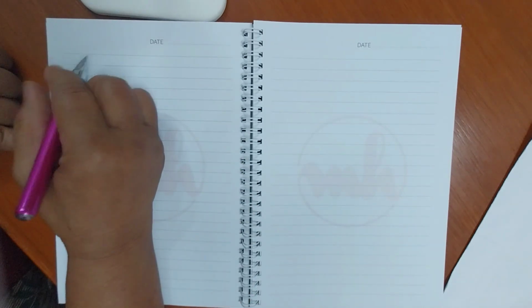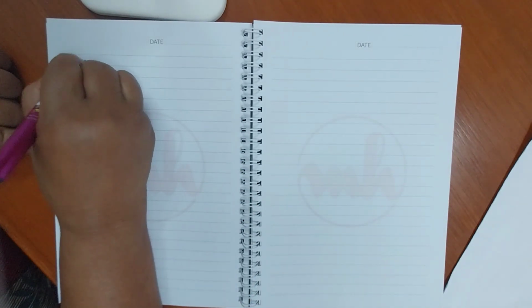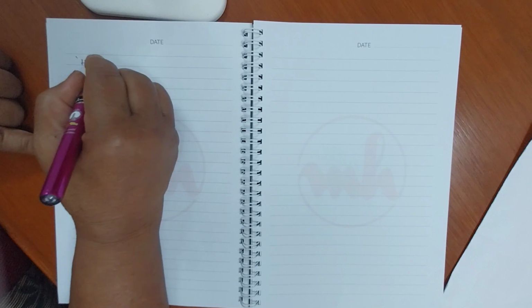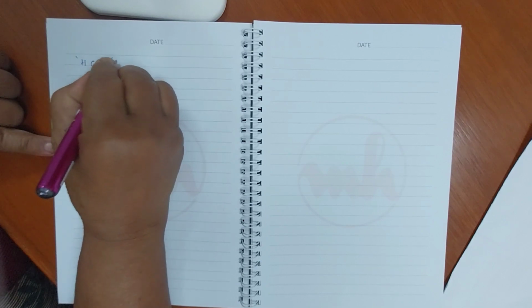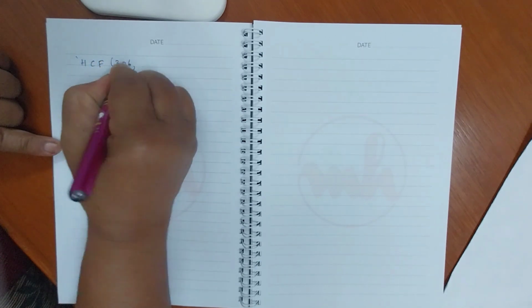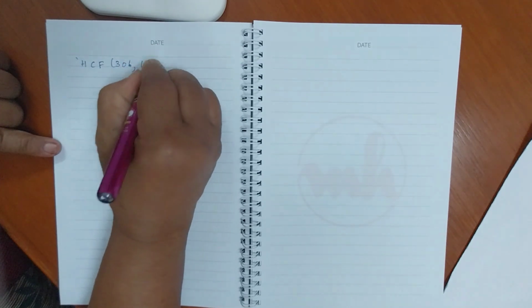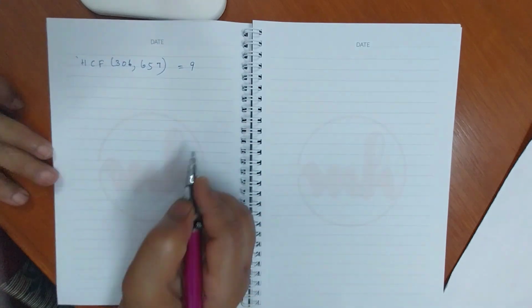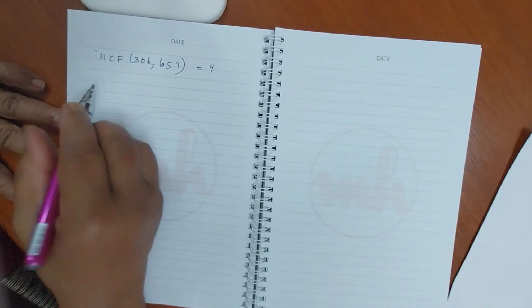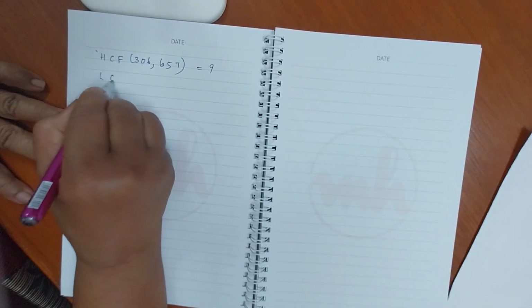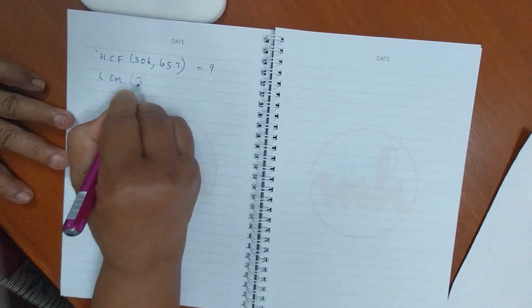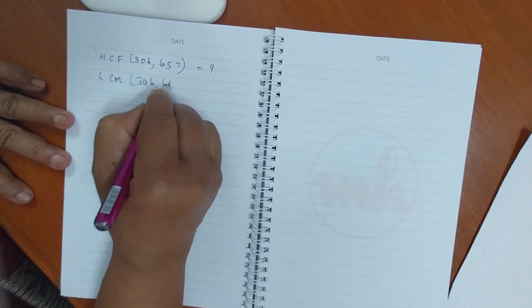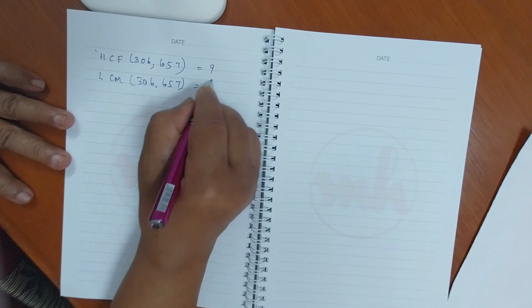So, here the HCF of 306 and 657 is given to be equal to 9. What is the LCM of 306 and 657?